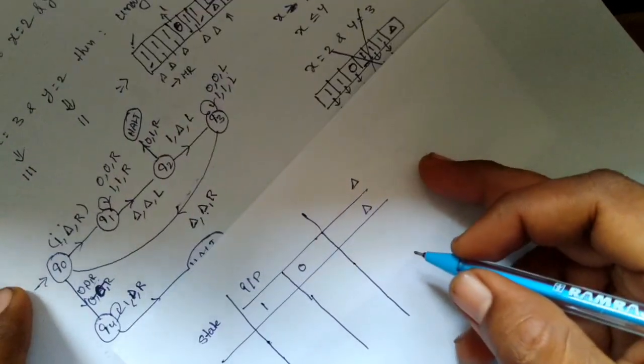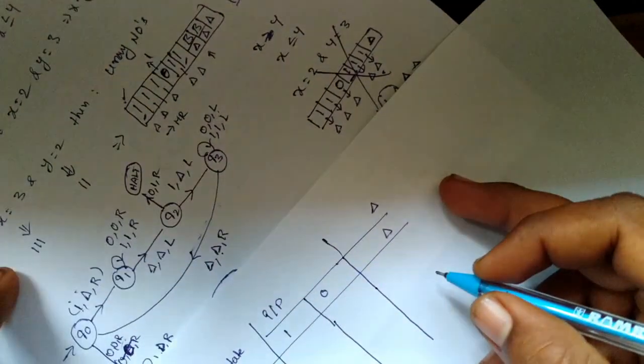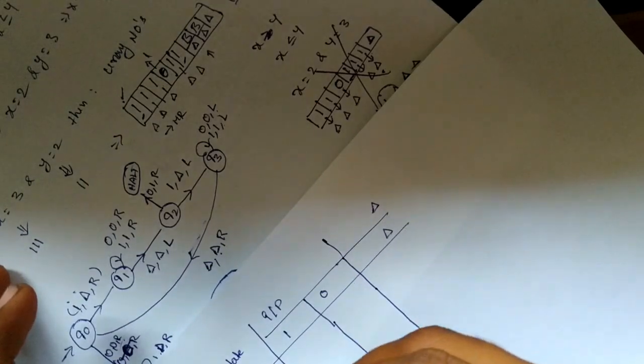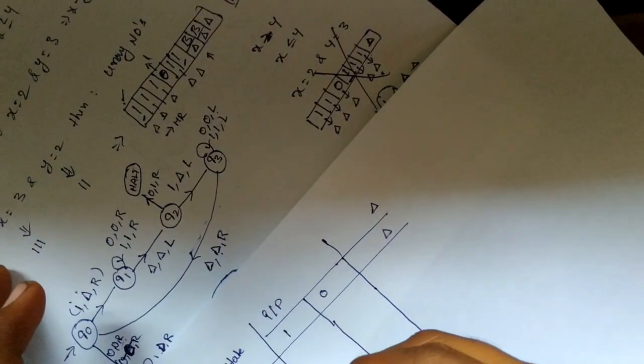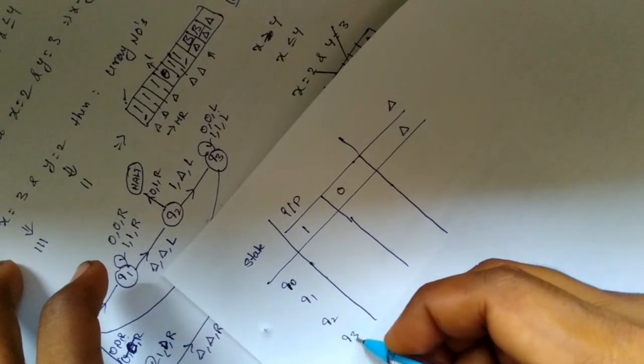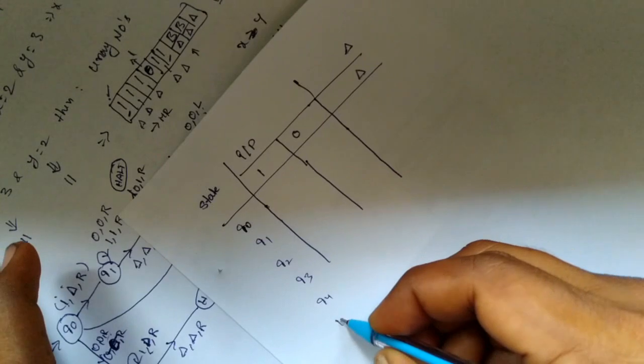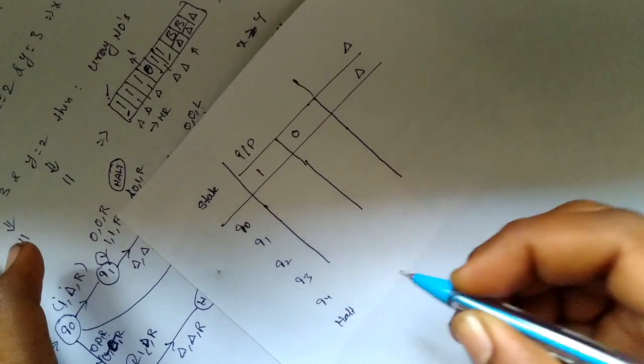So here in total the transition diagram contains states Q0, Q1, Q2, Q3, Q4, and halt also.